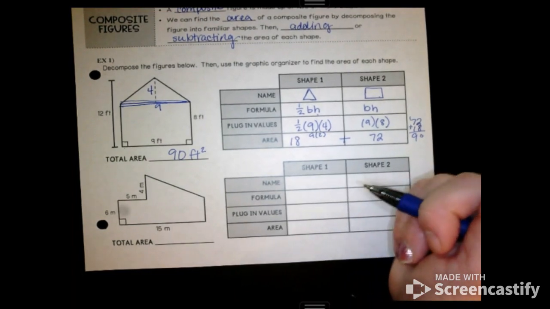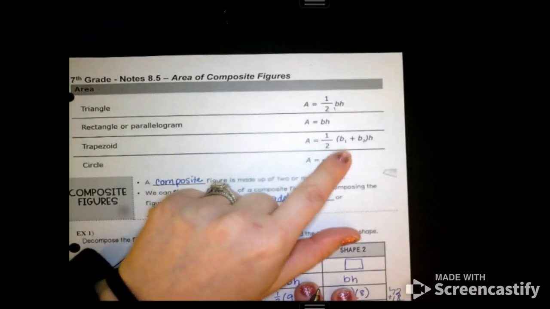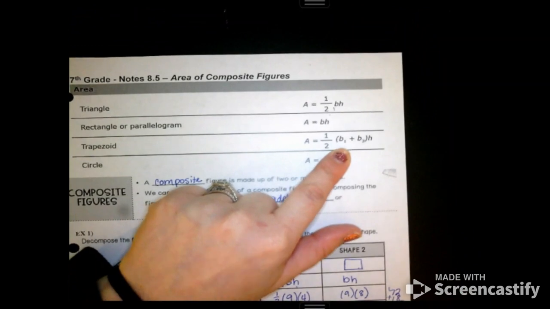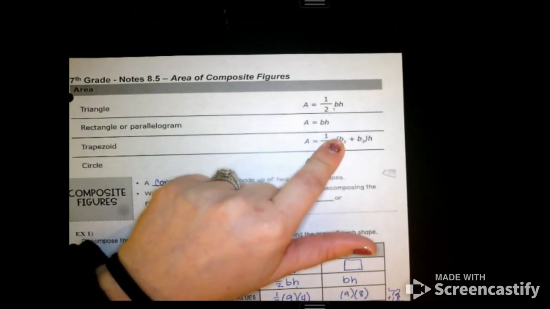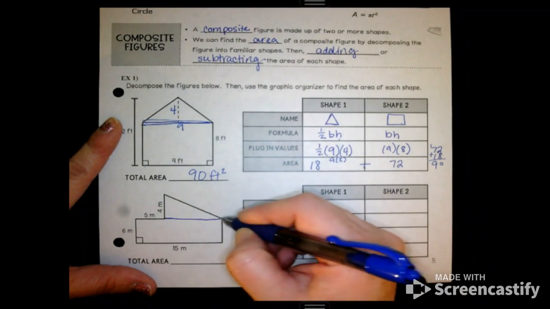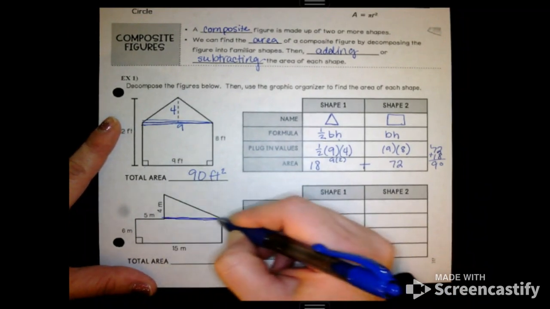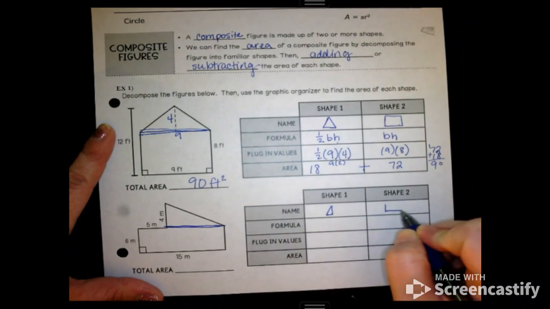What I want y'all to do is look for your easiest shapes, okay? Because look at the trapezoid formula. A lot of people see this and it intimidates them right away. That's gross. That's more work than any of the others. I'm going to stay far away from this one if I have to, okay? So if I have to stay away from a trapezoid, I could do a rectangle and a triangle. So I have a triangle and I have a rectangle.